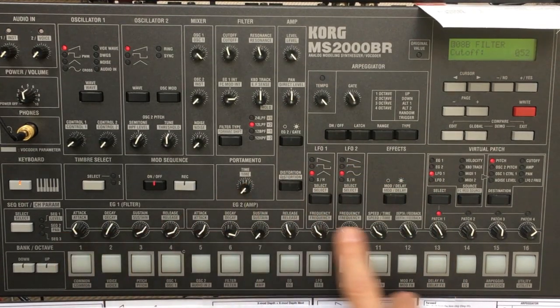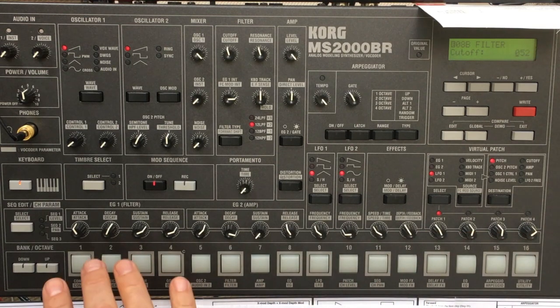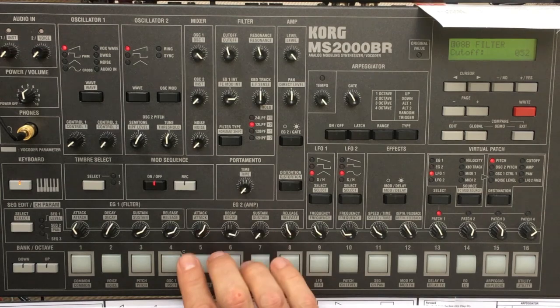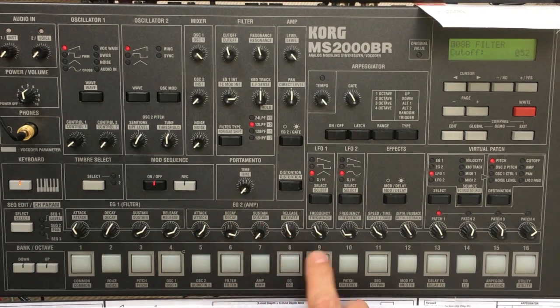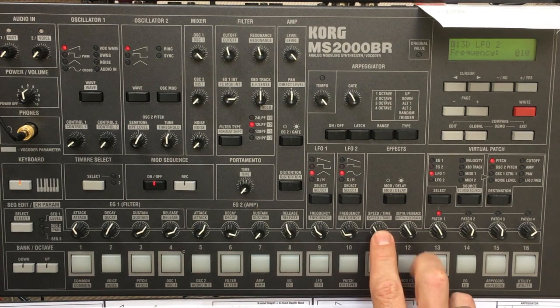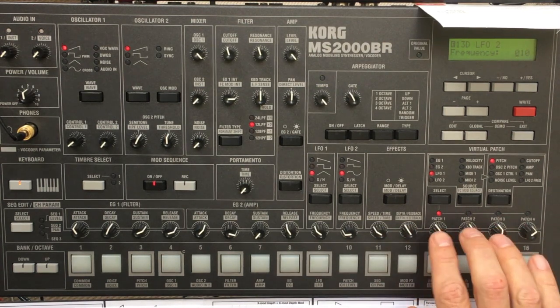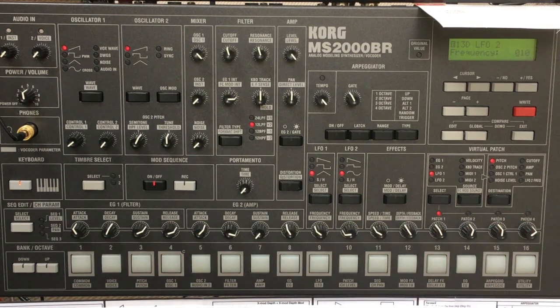Then we can control all these knobs' primary function, which is EG1's attack, decay, sustain, release. EG2, attack, decay, sustain, release. LFO1's frequency, LFO2's frequency, the effect, speed, time, and depth feedback, and the intensity of the 4 virtual patch panels.